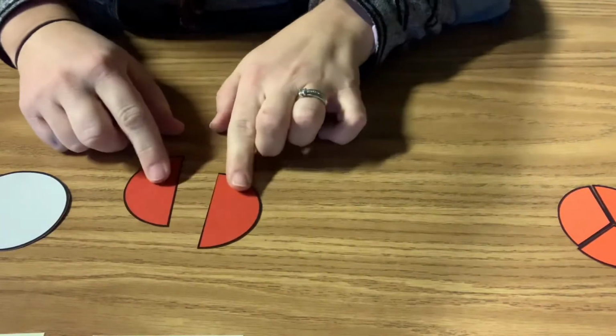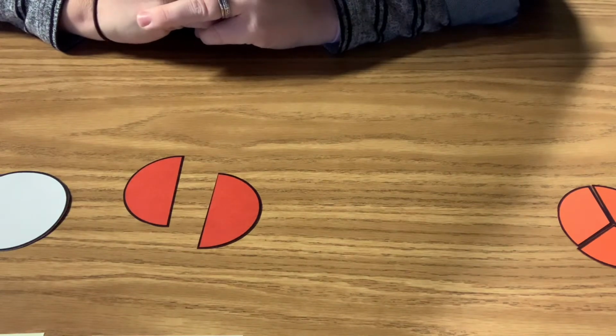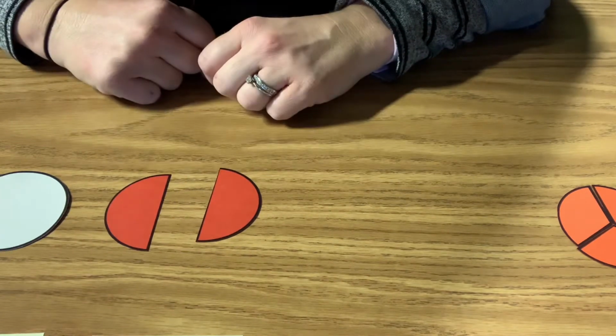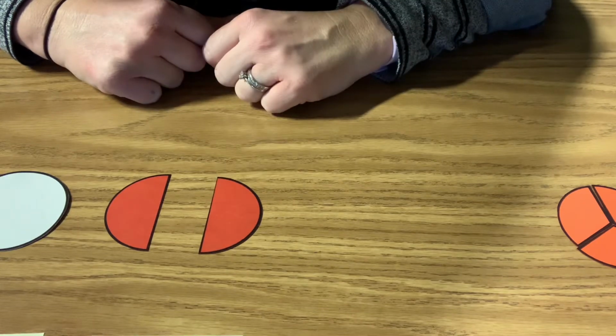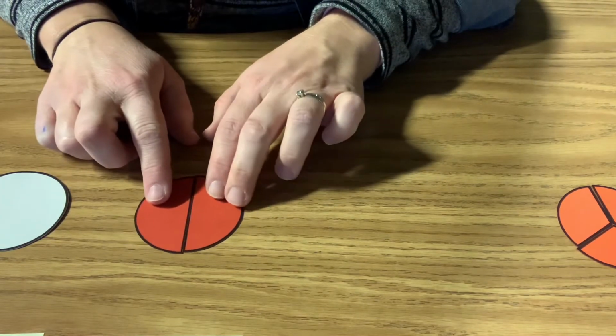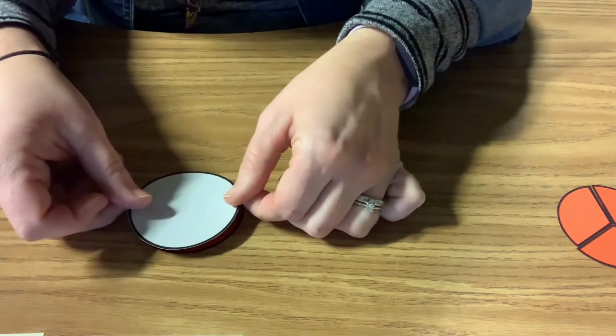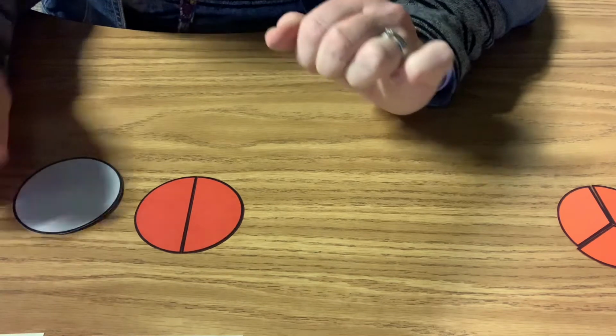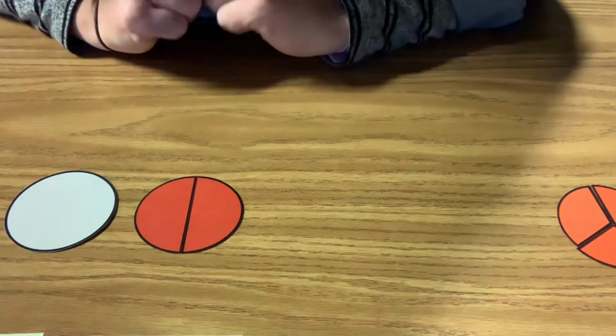So I want you to think about something. If you had a friend who wanted to share a pie with you, if this is the pie, and there are two people that want to share it, here we go. You would cut your pie into two equal pieces. So one friend would get this piece and one friend would get this piece. Together, they make one whole, but they are divided into two equal pieces.